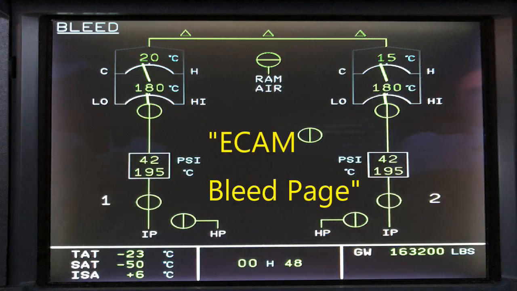And there's a certain threshold on pressure. We're talking about the precooler inlet pressure, which needs to be at a certain PSI. If it goes below 4 PSI, or if there happens to be an overpressure, then the precooler inlet pressure is going to be displayed in amber.